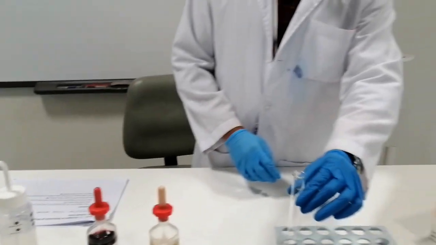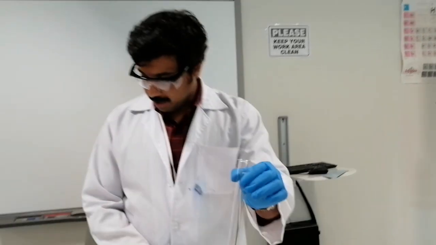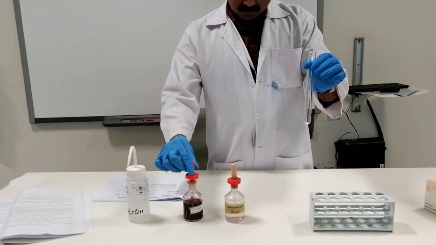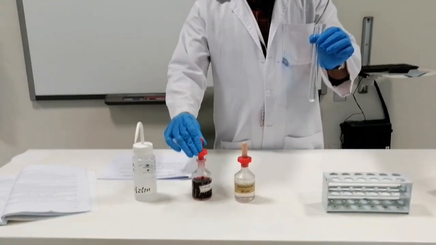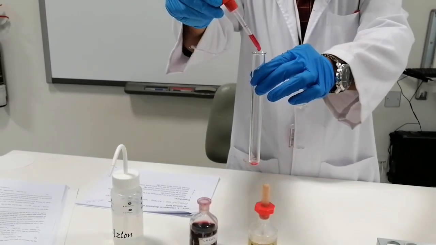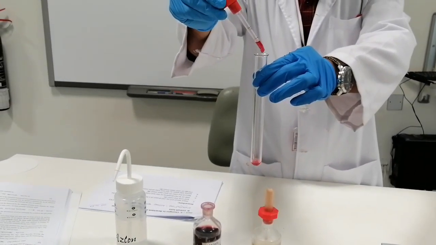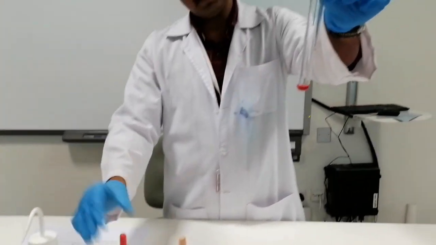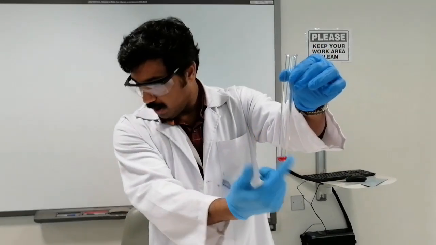So you take a clean test tube. I'm going to add around 10 drops of this cobalt aqueous solution. If you can see that, it has a very nice wine red color.